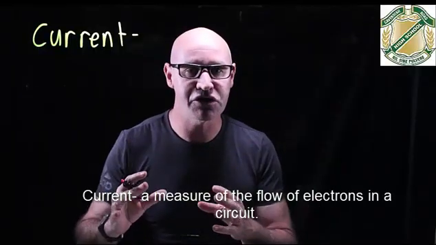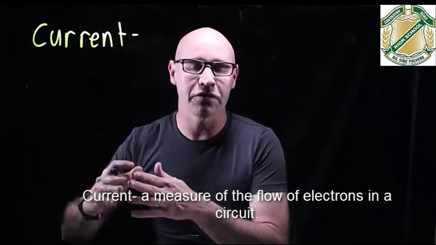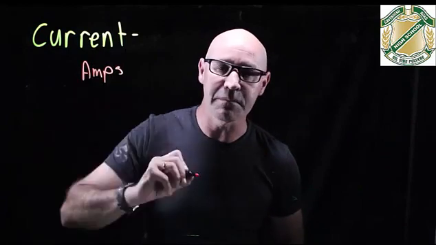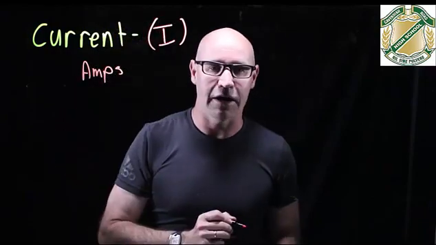Current is the measure of flow of electrons. Of course, electricity is about flowing electrons, and we can measure that. And current is the measure of how many electrons pass a point every second. So high current, higher number of electrons. Current is measured in amps, and the symbol for current is I.